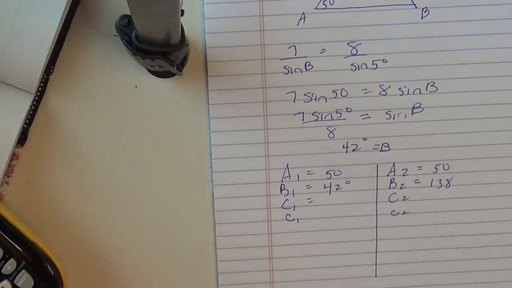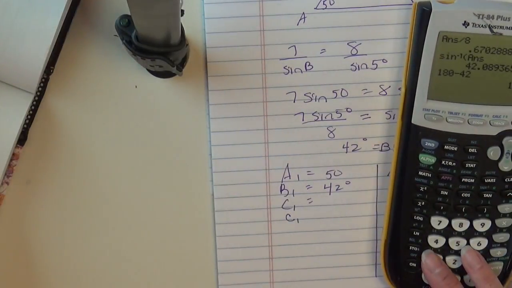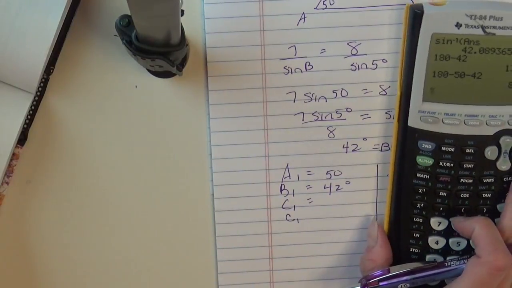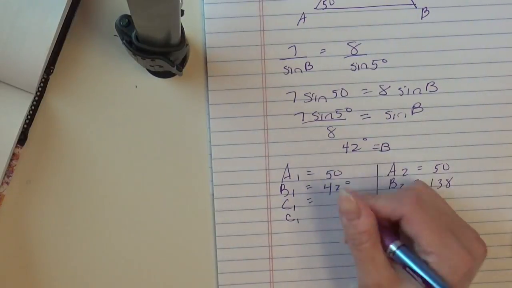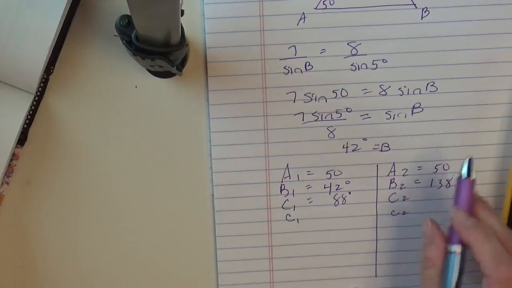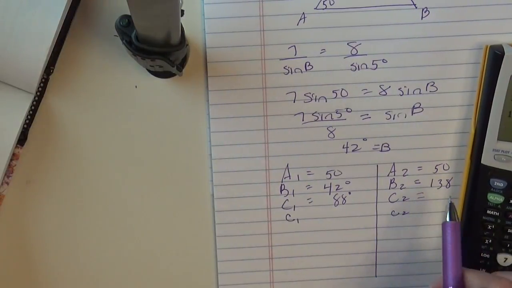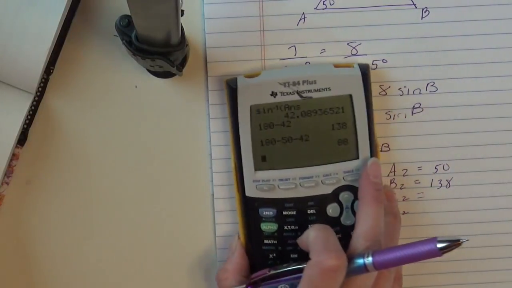And then we can find angle C. Going back to the first triangle, we can find angle C just by subtracting 180 minus 50 minus 42. So that gives me 88 degrees for angle C. And in triangle 2, what happens when we do the same step over here? We've got 180 degrees for the entire triangle.